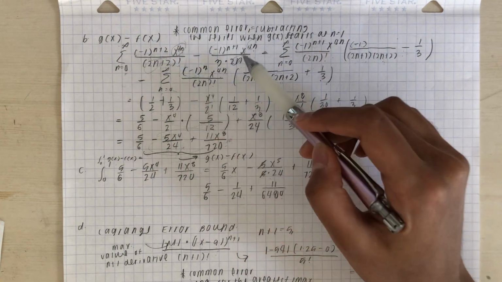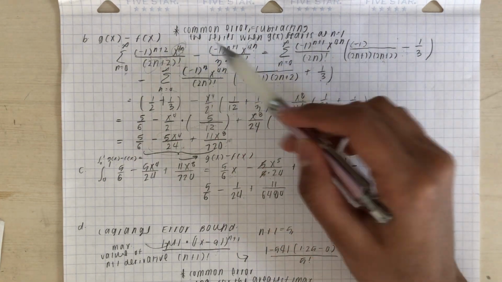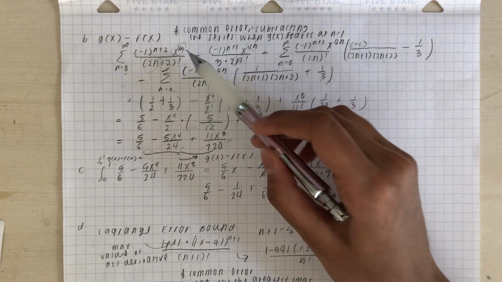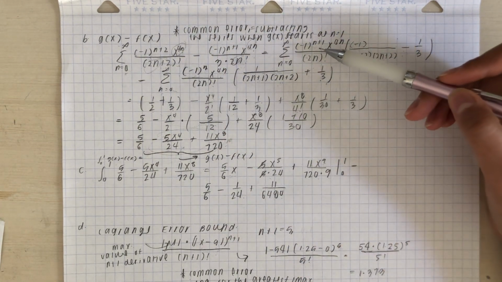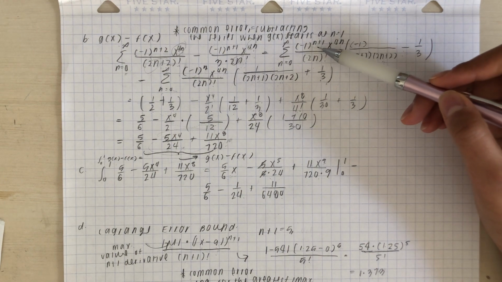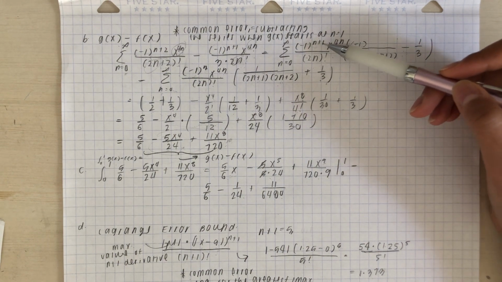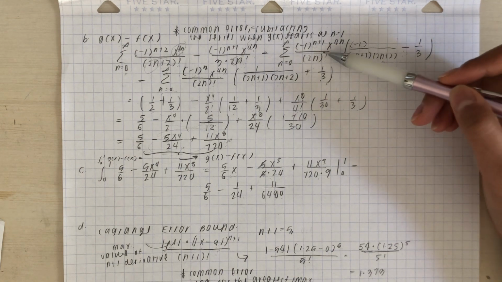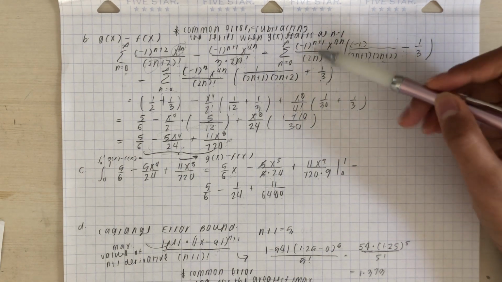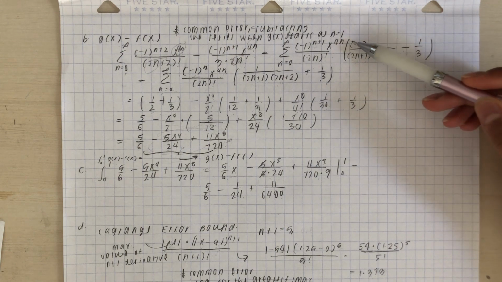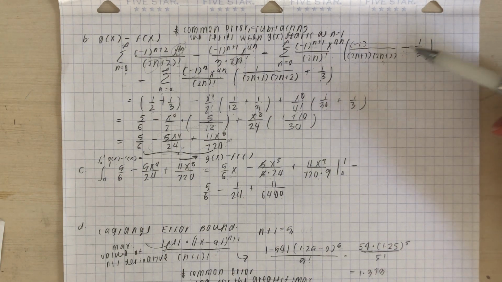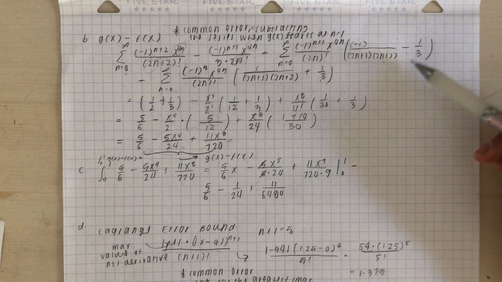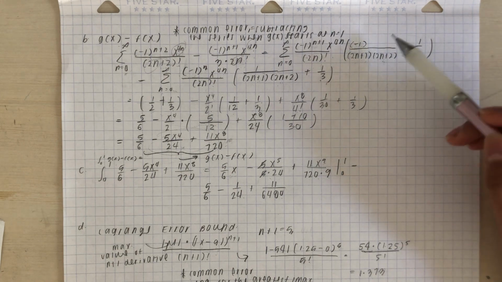So what I realized when I was subtracting these two fractions here is that there are several common factors between the two fractions. So I went ahead and I factored those out. So then I got negative 1 to the power of n plus 1 times x to the 4n divided by 2n factorial. These were the common factors that I saw. And then I had that multiplied by negative 1 to the power of 2n plus 1 times 2n plus 2 minus 1/3.